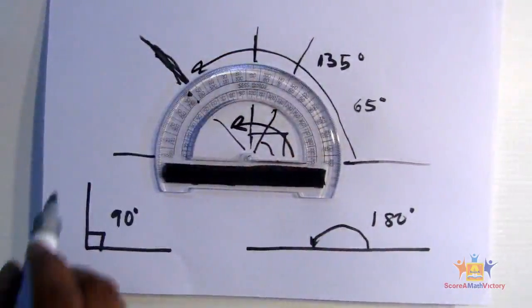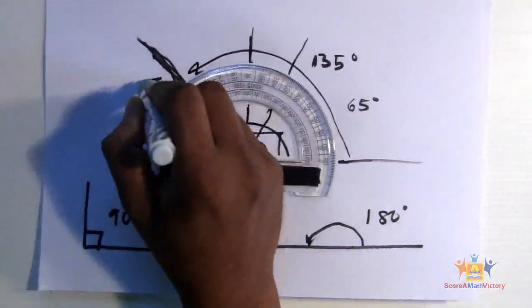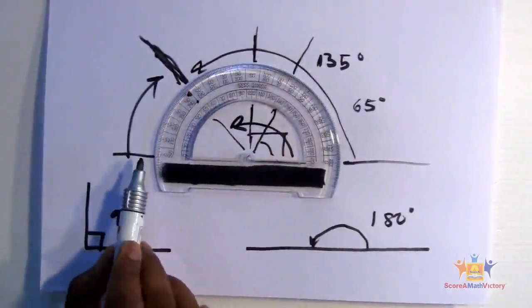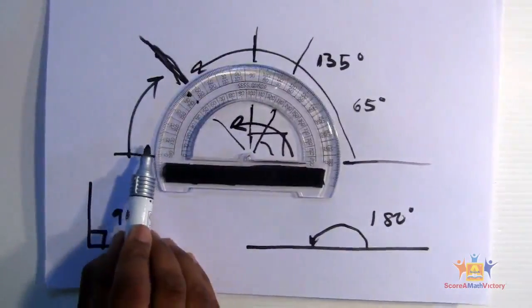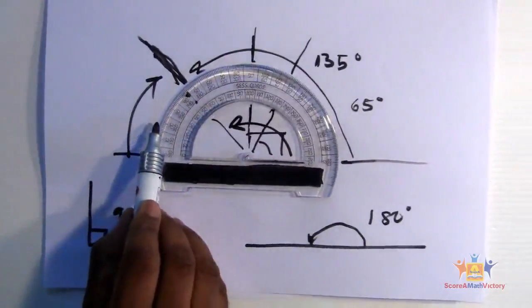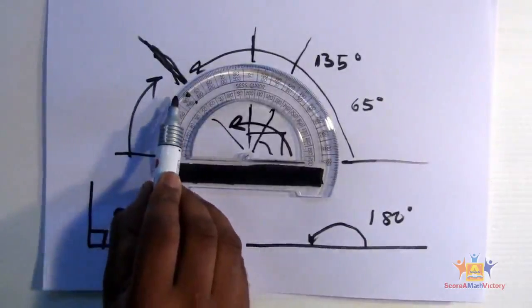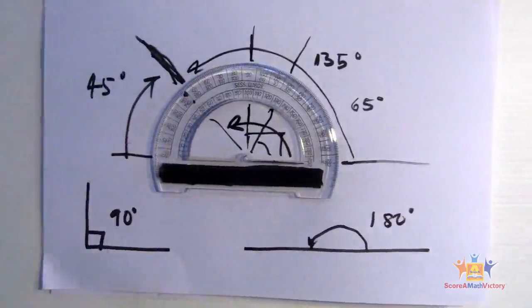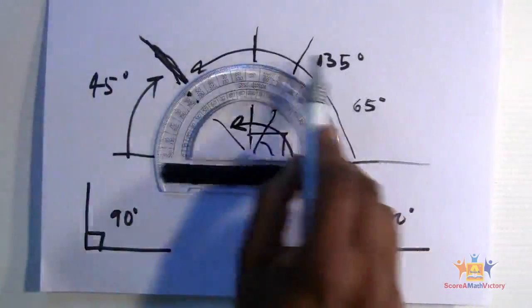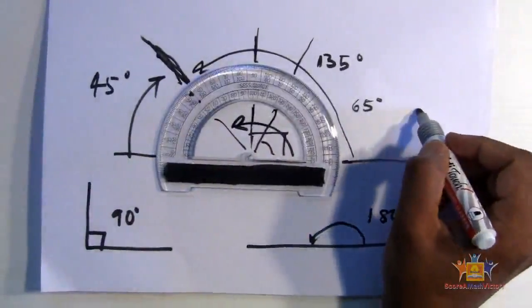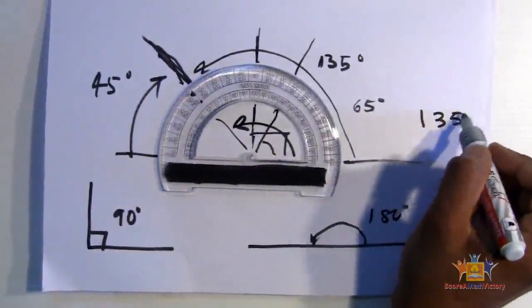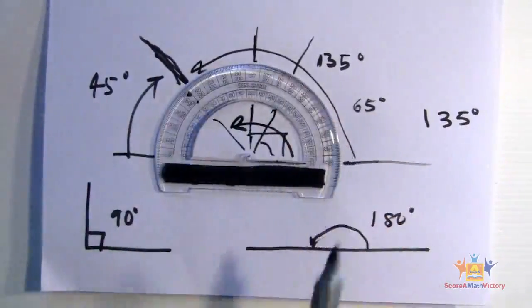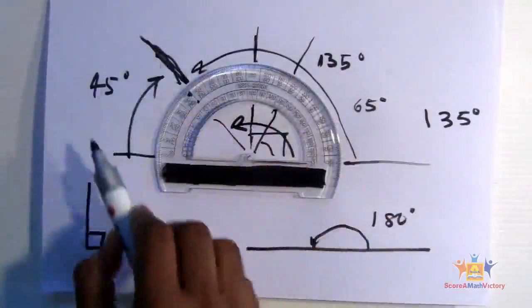See that? So now I want to find out what this angle is. So I can use the outside measurement. See, that's 0, and then 10, 20, 30, 40, and then 45. So this is 45 degrees. See that? Now look at that. 135 and 45. So let's add them. I'm sorry. So this is 135 and this is 45.